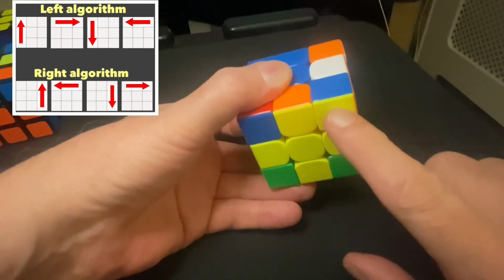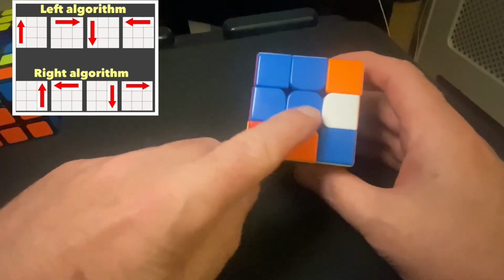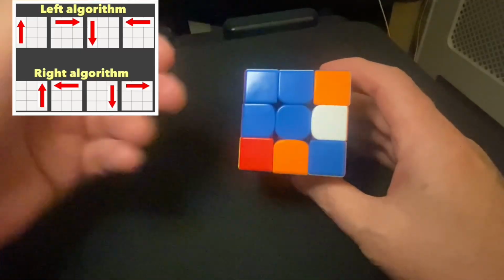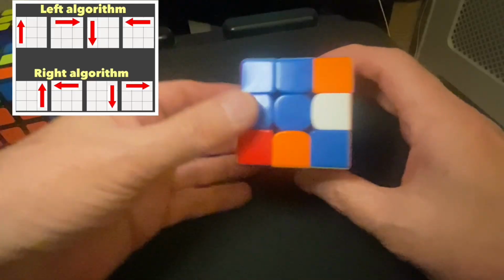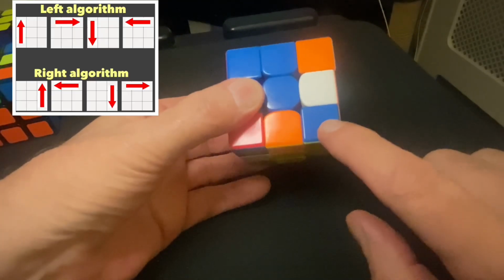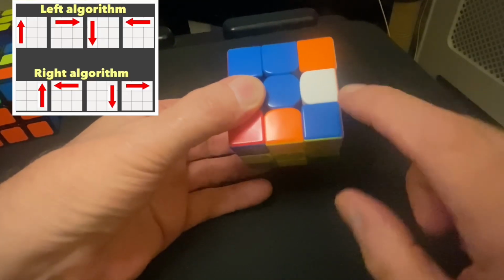And now the yellow is on the bottom. Now here's the important part. We've got to keep this blue face towards us. Don't turn the cube like that. Keep this towards. Now we need to bring another yellow piece into here, into this bottom corner.